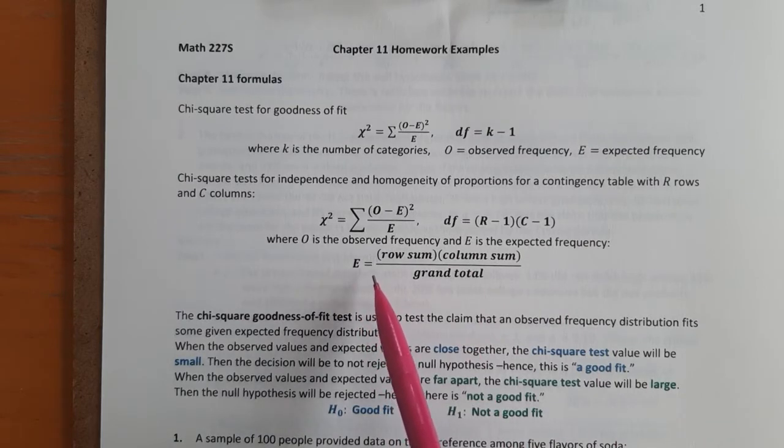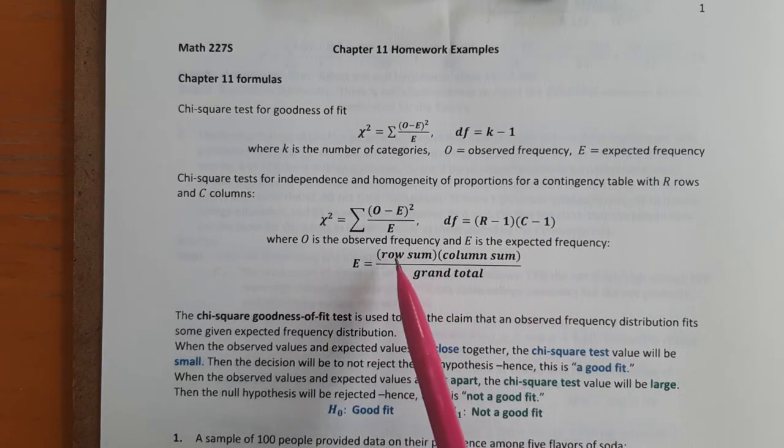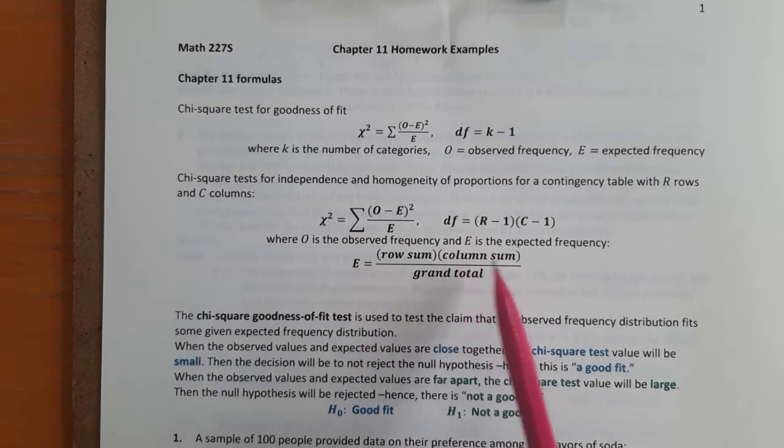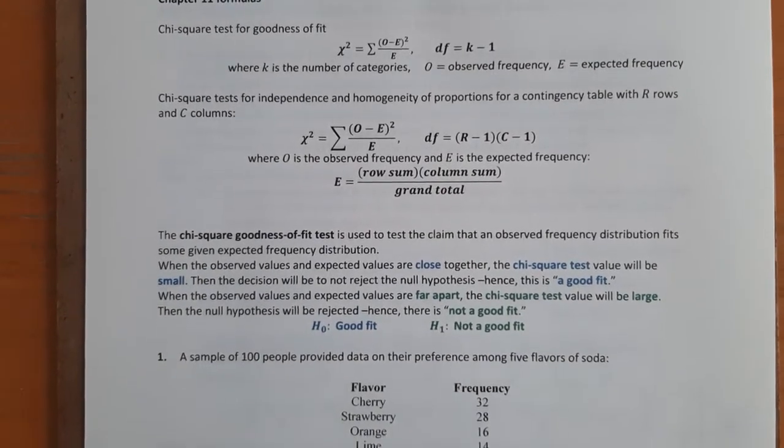And the expected frequency is figured out as the row sum times the column sum over the grand total sum. I will show you examples later.